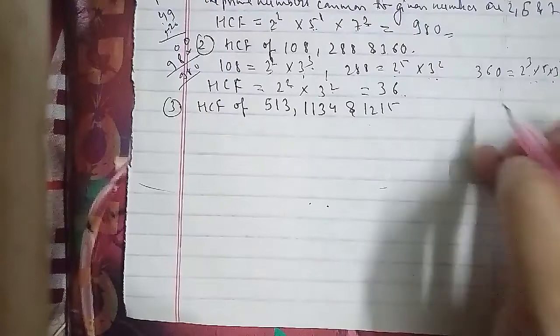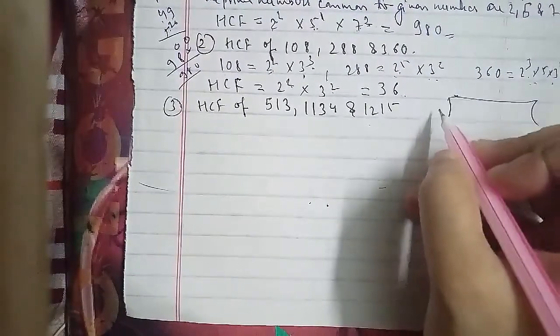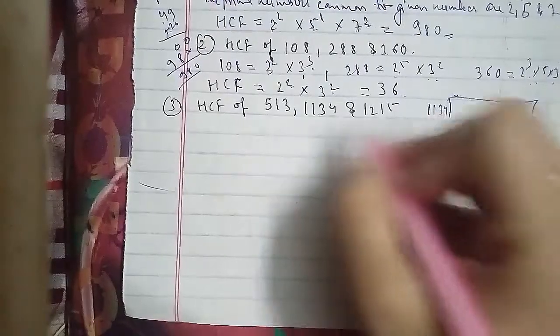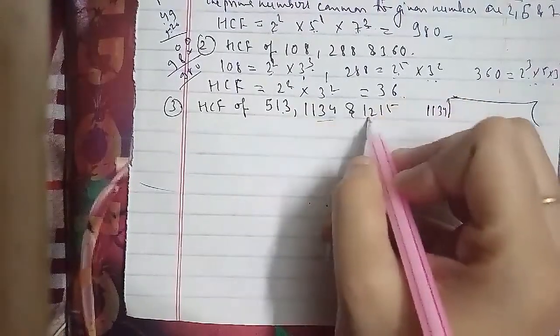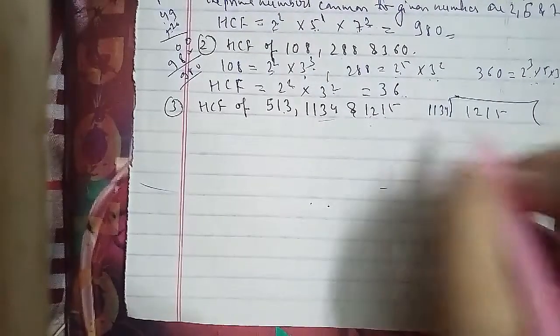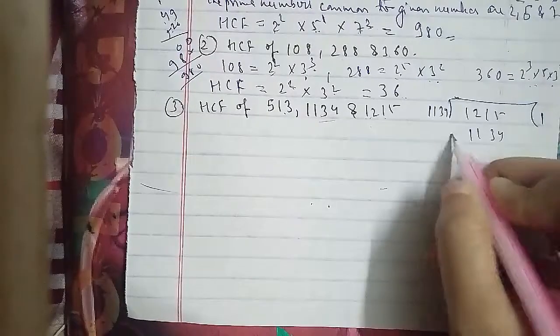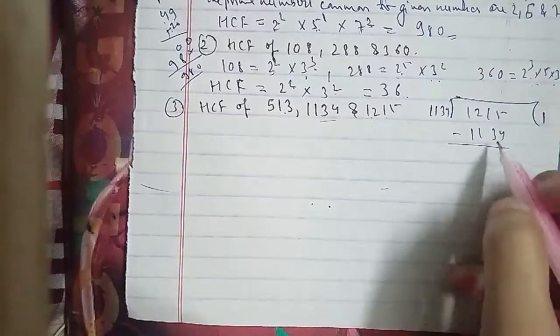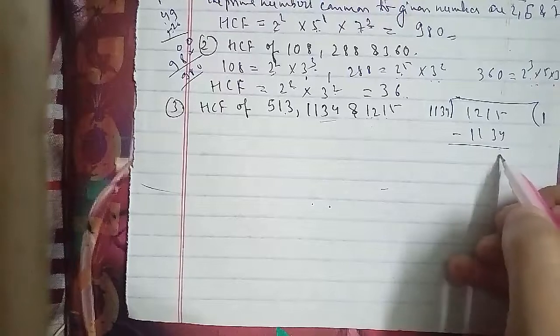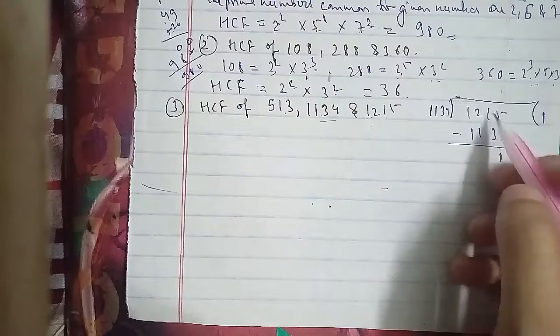Then we will again solve 81 with 1134. 81 1 is 81. 113 minus, 3 minus 1 is 2, 11 minus 8 is 3. So we'll take 4 here, and 81 4s is 324. So it will give you the answer.